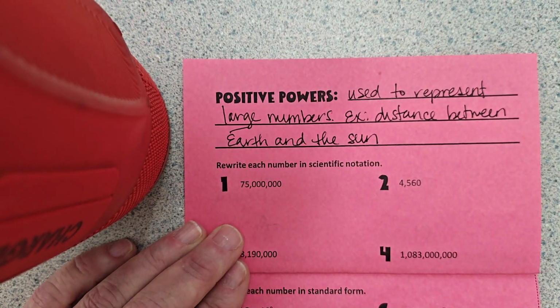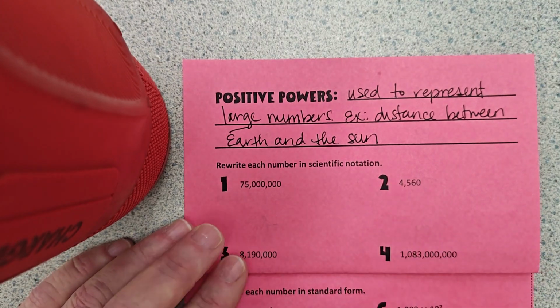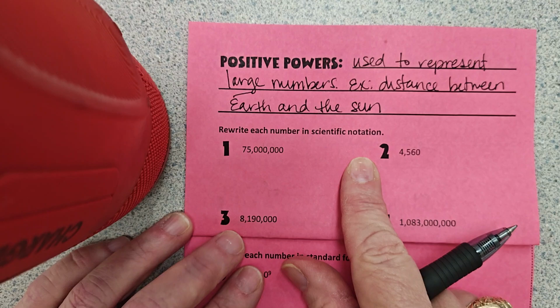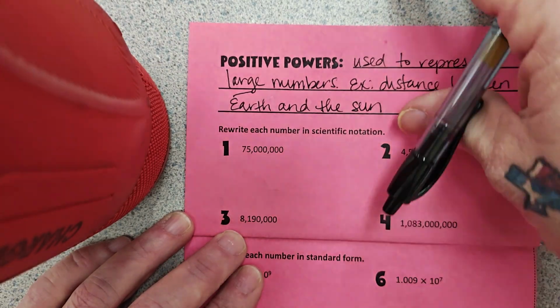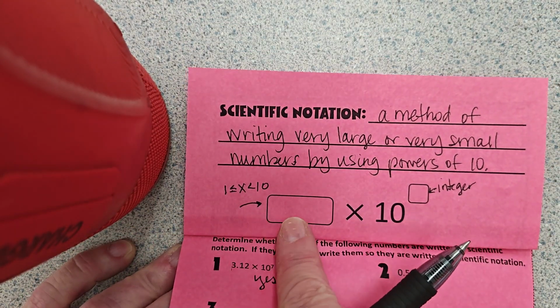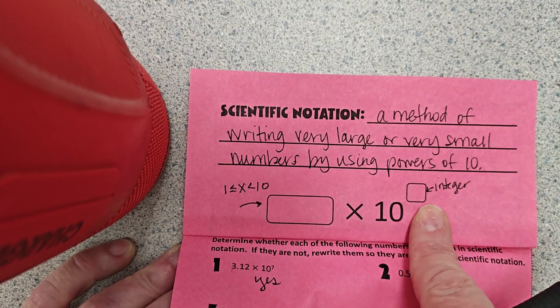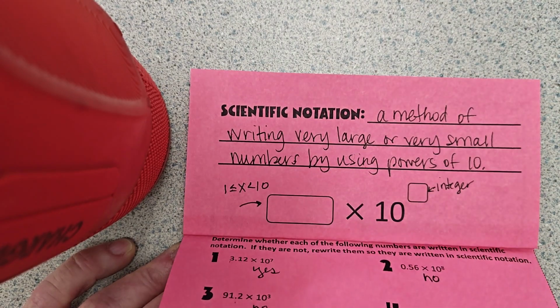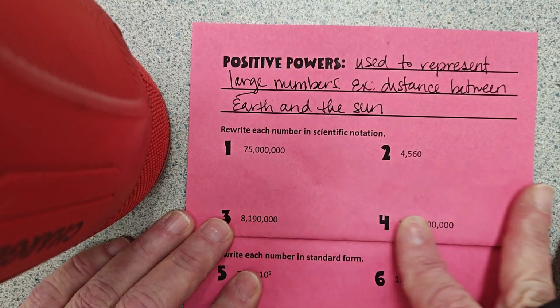So here we're talking about very large numbers. Right here, we're going to rewrite each one of these into scientific notation. So the format, again, is going to be a number between 1 and 10 times 10 to an integer. And in this case, we're doing positive powers, so it's going to be a positive number in the exponent.